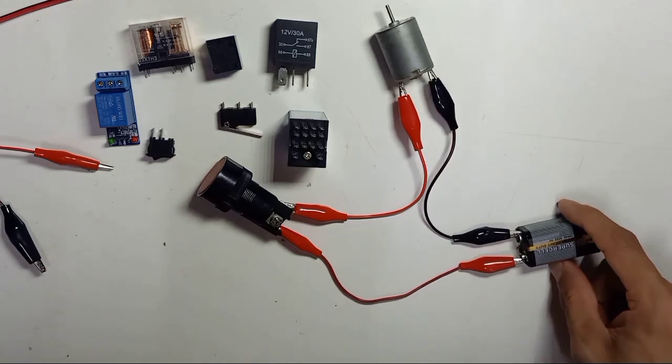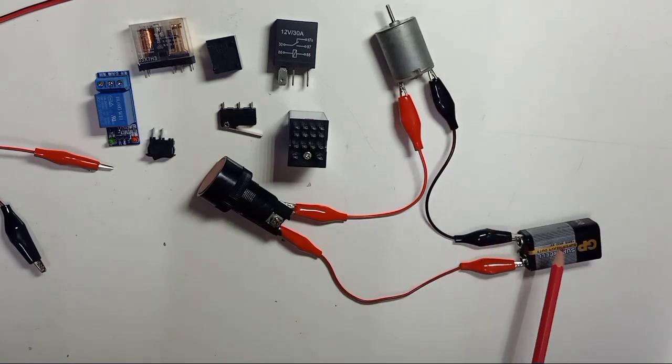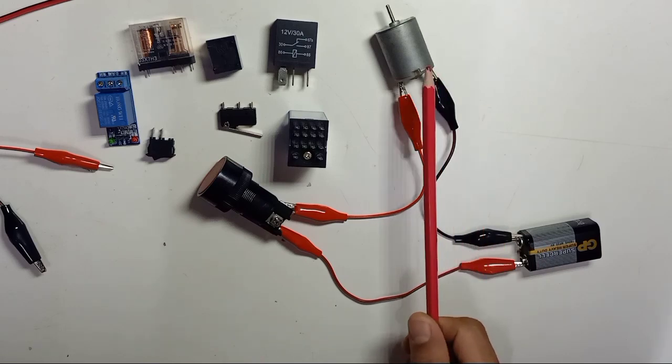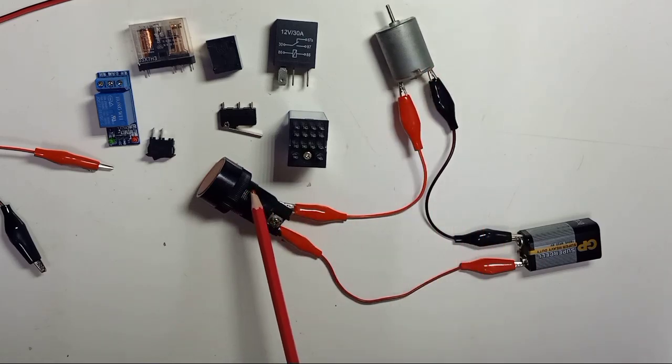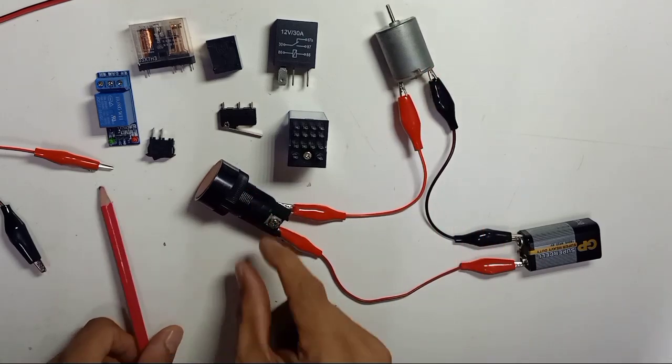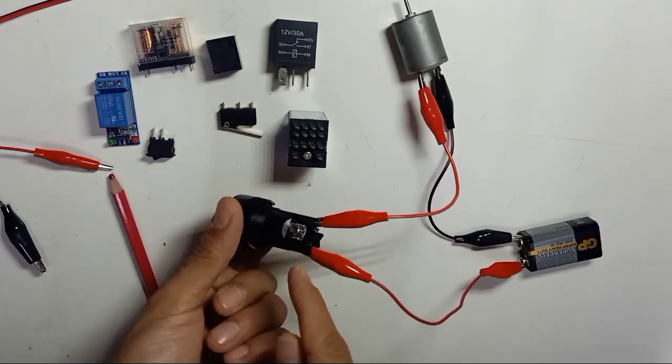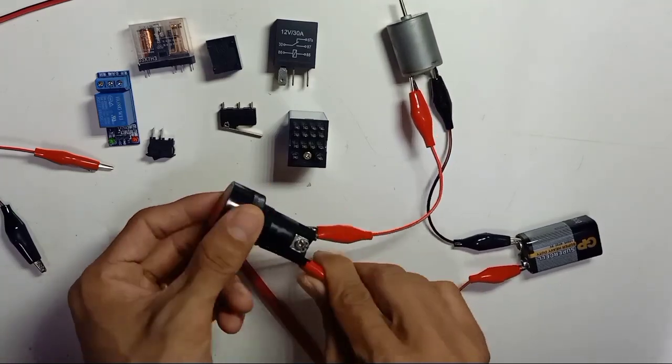So here, for example, I'm using one 9-volt battery, one DC motor, and this switch. This switch has 3 terminals right here.